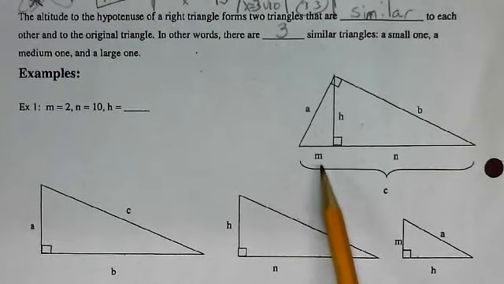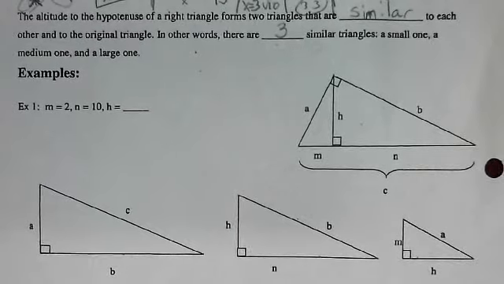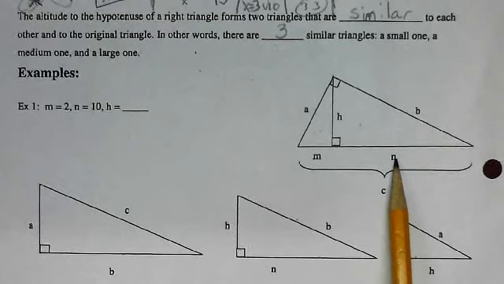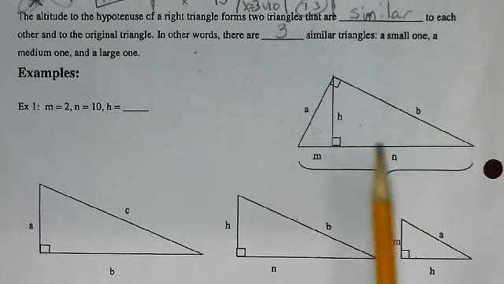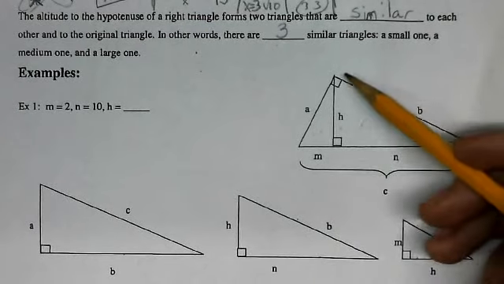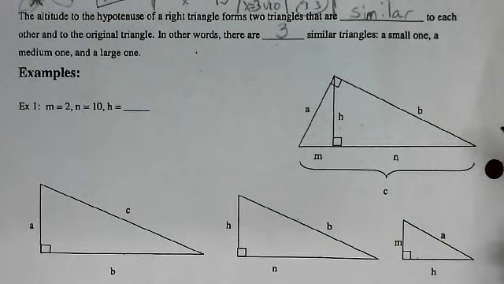And this nice property of the geometric mean means that if I have, for instance, M and N, I can discover what H is. I can discover the height of that right triangle from the right angle to the hypotenuse.